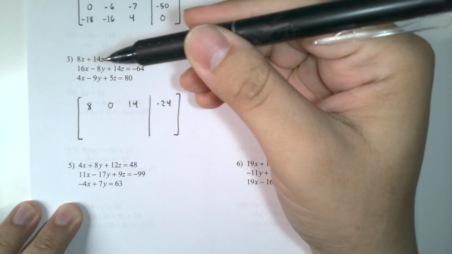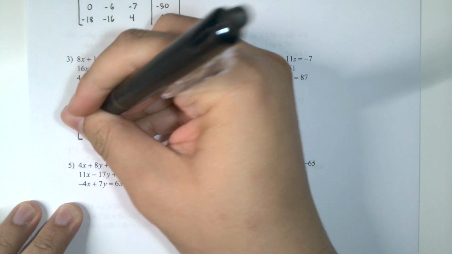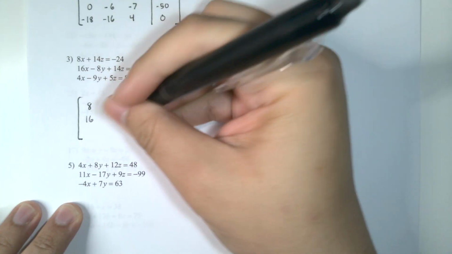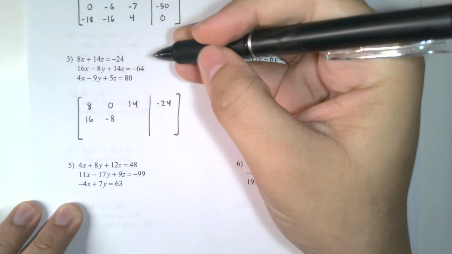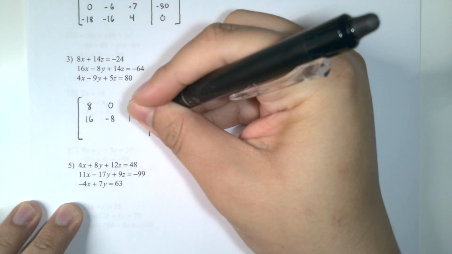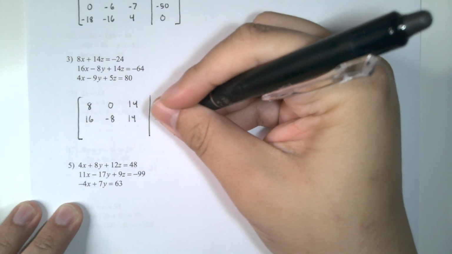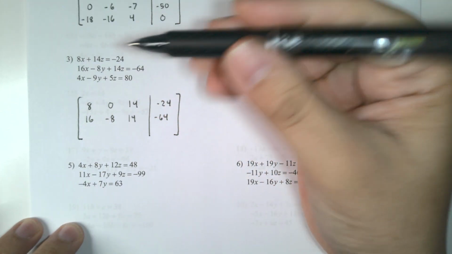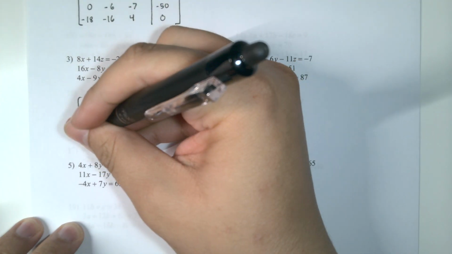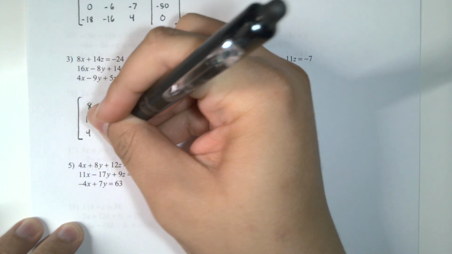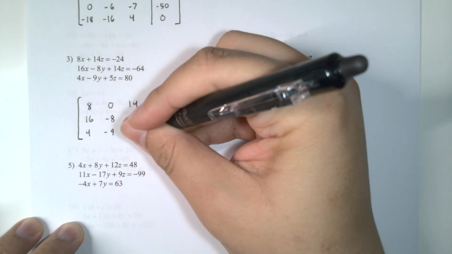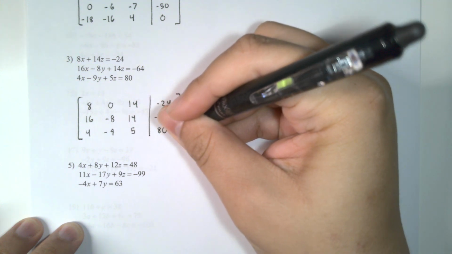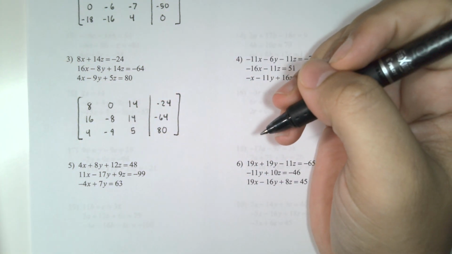For the second equation, we have 16. We have negative 8 for the y's. We have 14 for the z's. And then we have is equal to negative 64. In the last equation, we have 4, negative 9, 5, and 80.